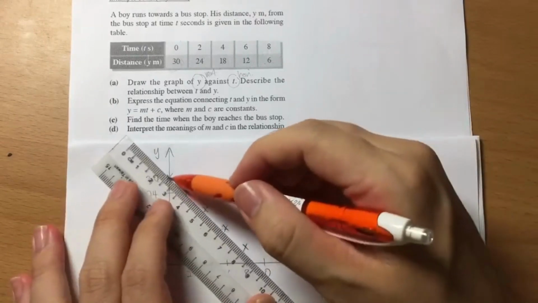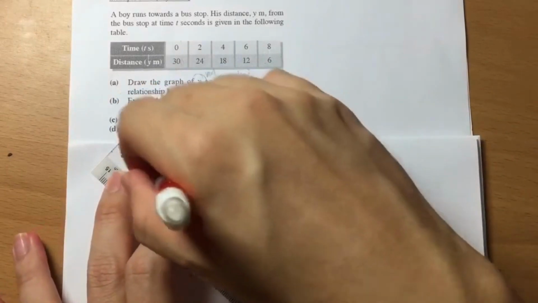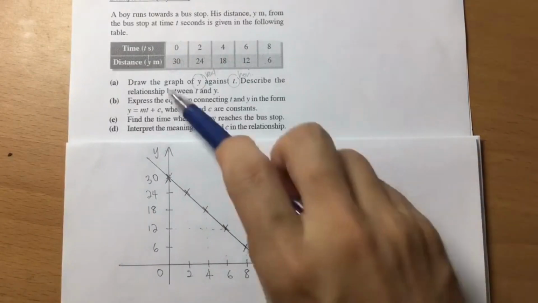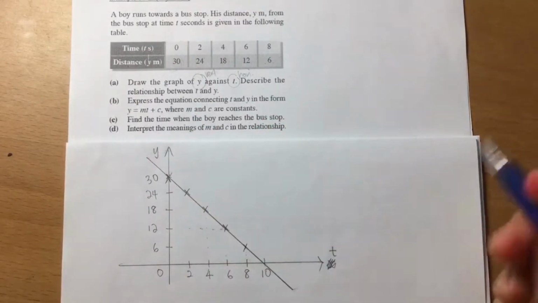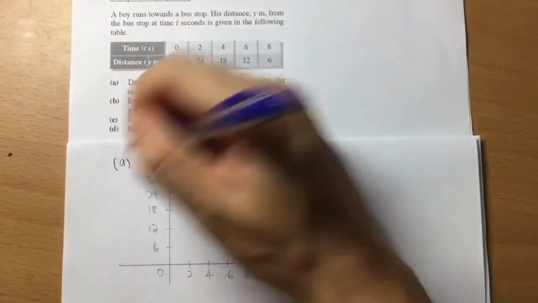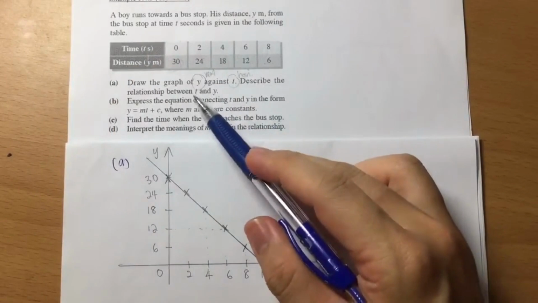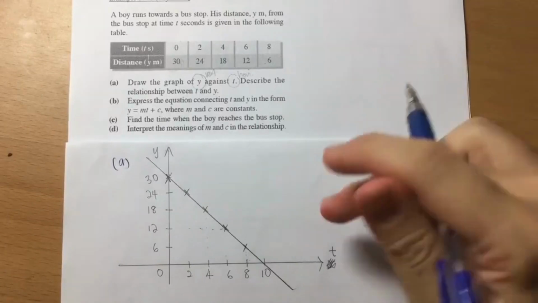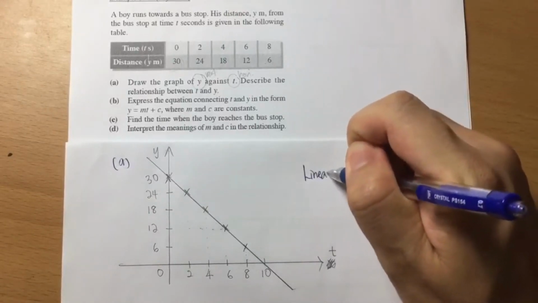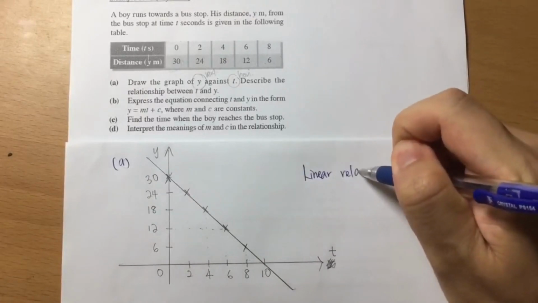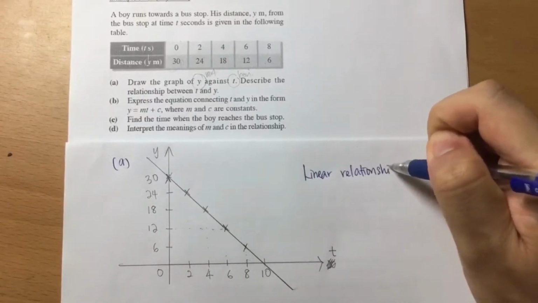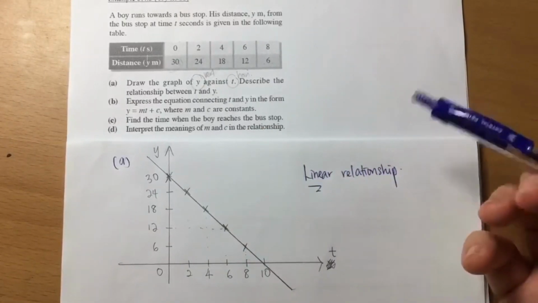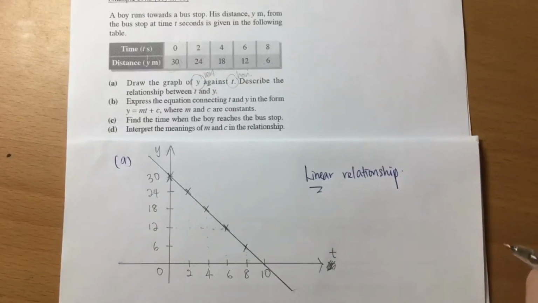And so, last but not least, of course, is to join this line. And we are done with the drawing part. So, how do we describe the relationship between t and y? Well, they have a linear relationship, since we are able to draw a linear graph between t and y. That concludes part A.